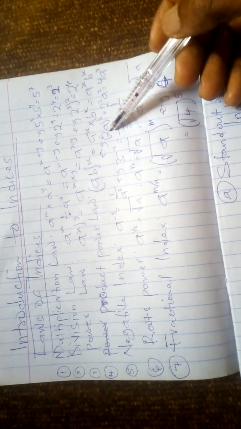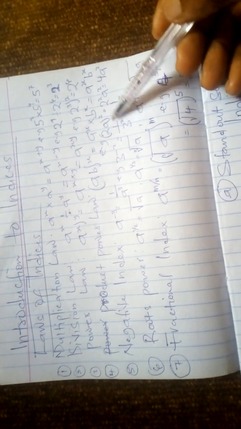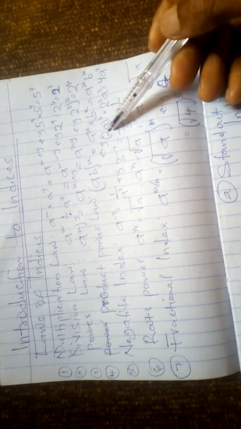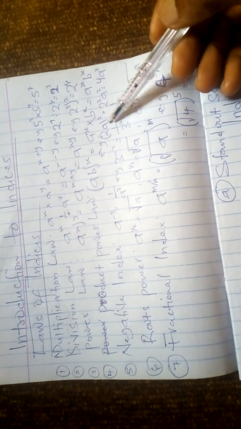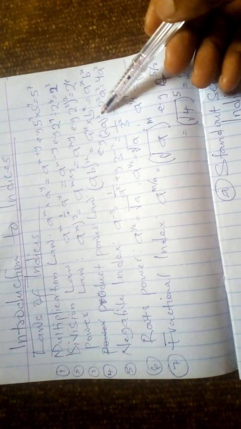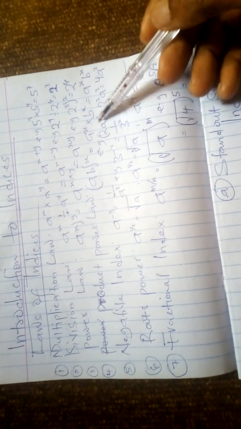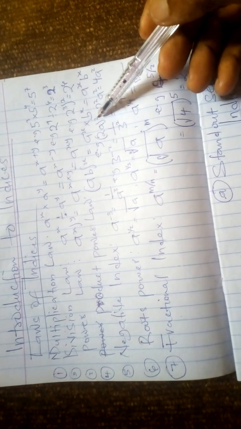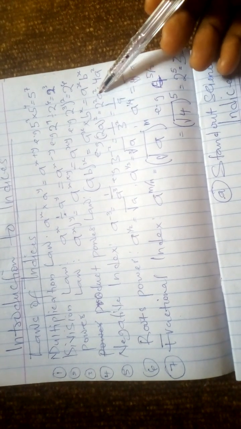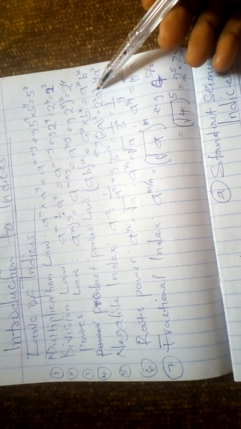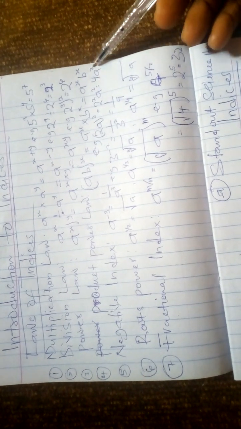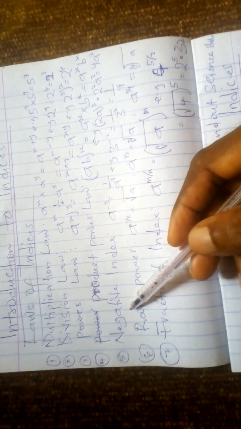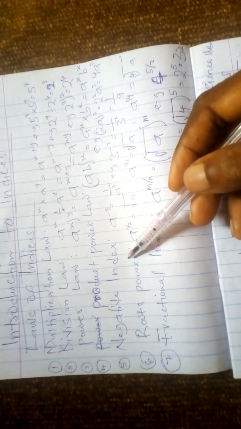See example here: 2a in bracket raised to the power of 2. What have you seen here? You discover that we use this 2 raised to the power of 2 and also a raised to the power of what? 2. To take note of that, the power outside the bracket must be applied to everything you have inside. Okay, so 2 raised to the power 2 gives you 4, and a raised to the power 2 will give you what? a square, right? So 4a square.